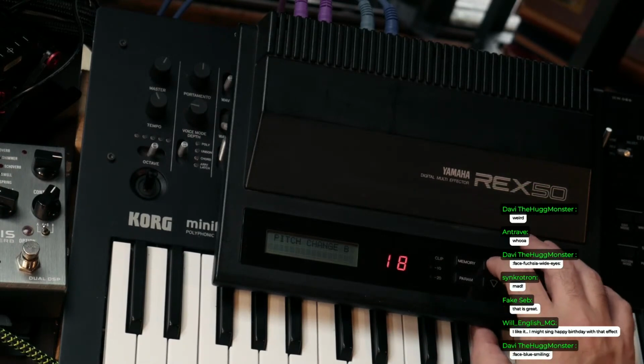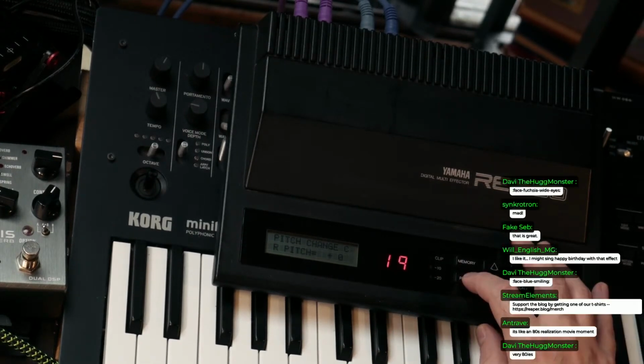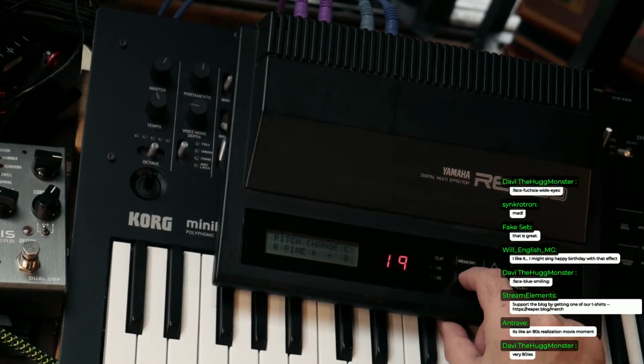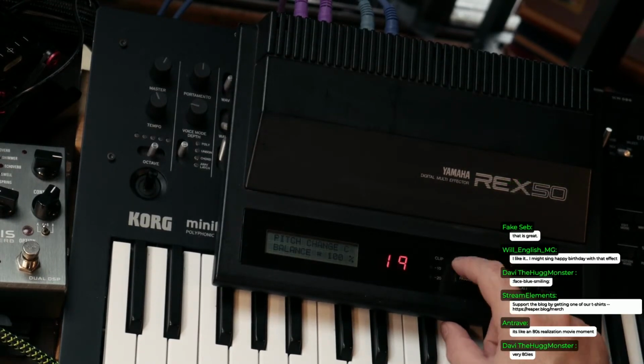It's slightly different than the actual chorus algorithms here. You can change the pitch and the delay of left and right sides. Nothing really different here other than no feedback on that one.